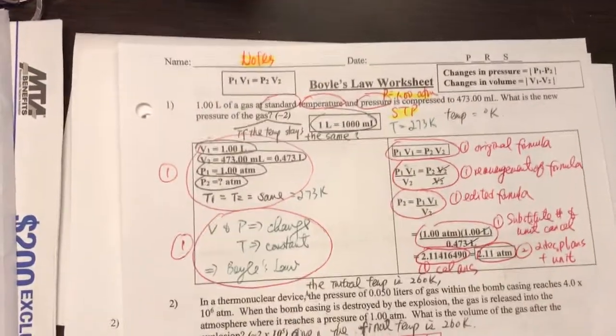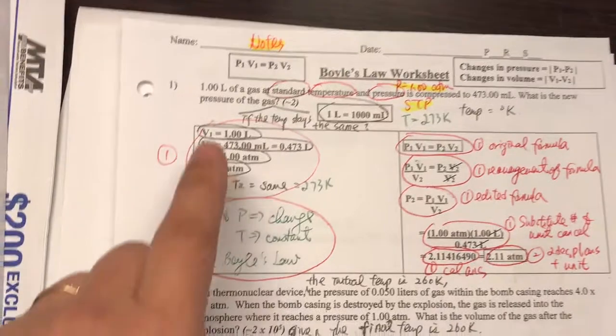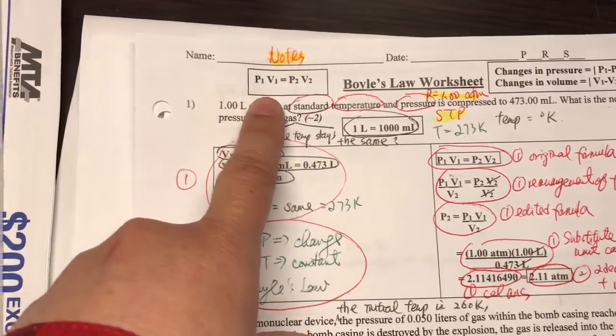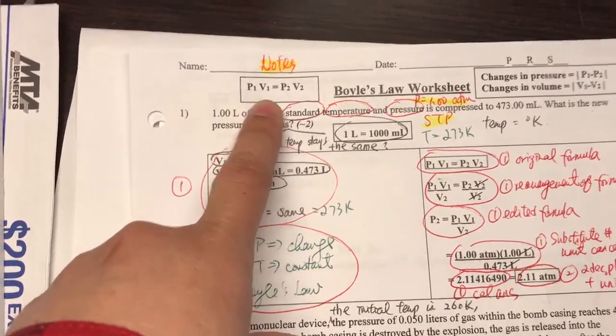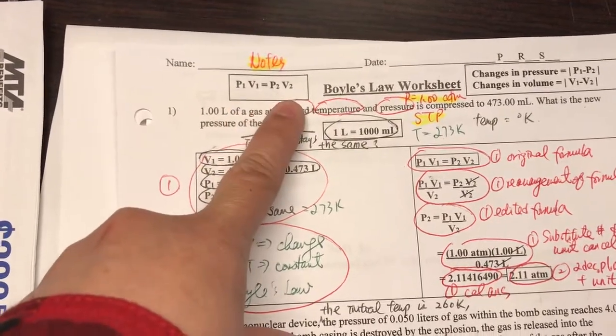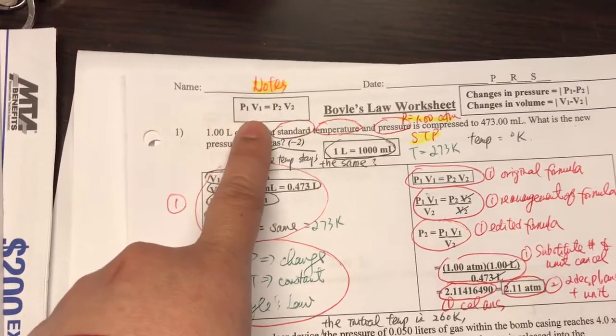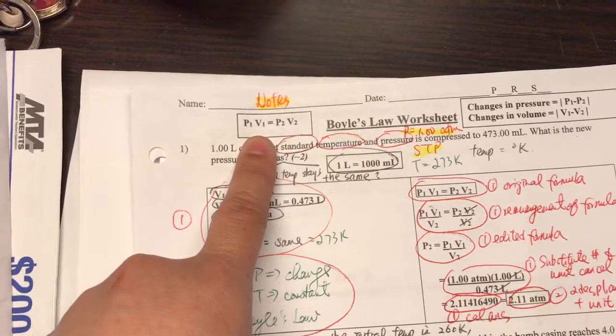So right here I'm talking about Boyle's law. Boyle's law has the formula P1V1 equals P2V2. 1 is initial, 2 is final. And here does not have temperature, meaning temperature stays the same.